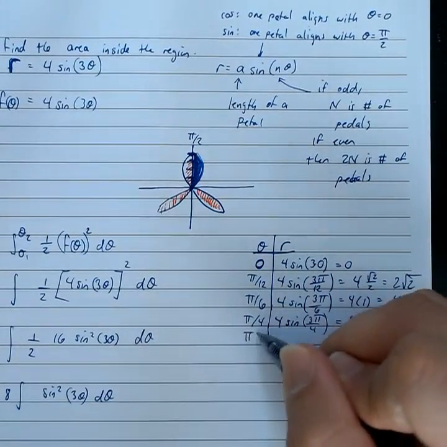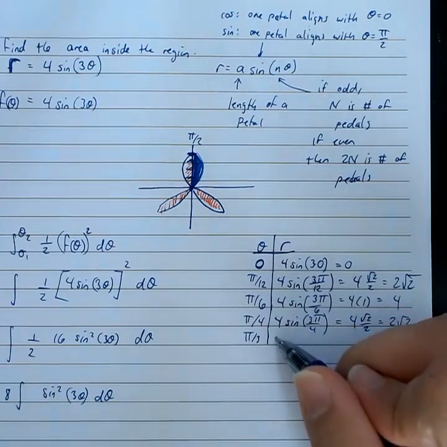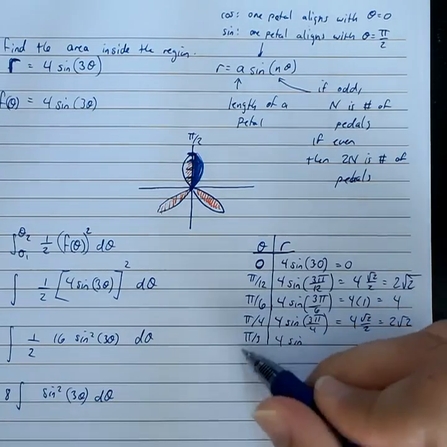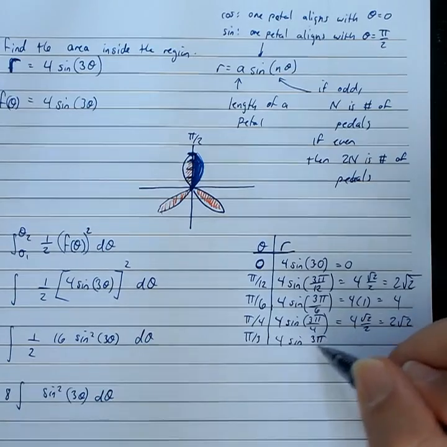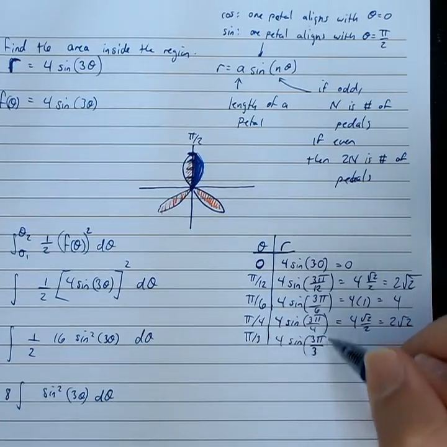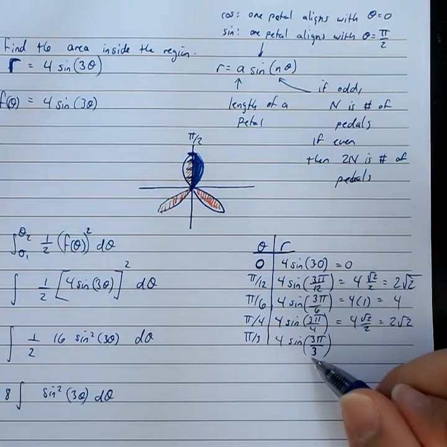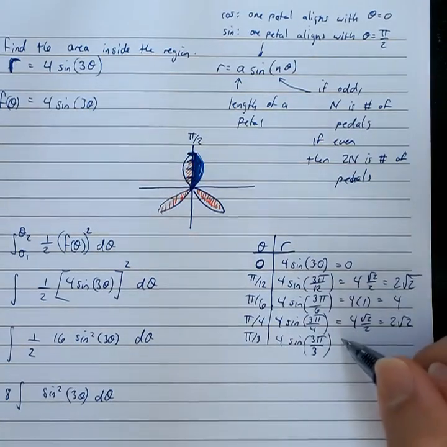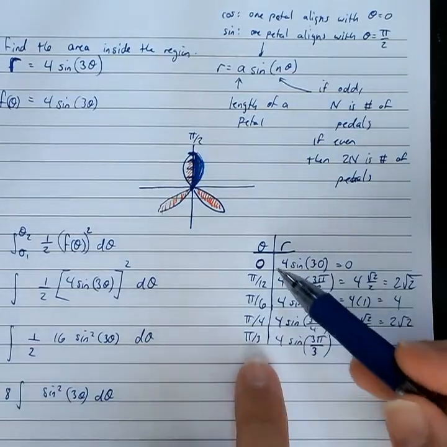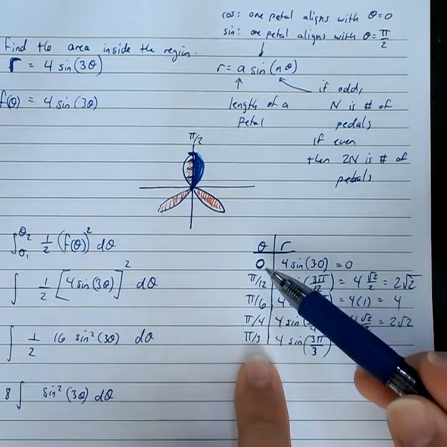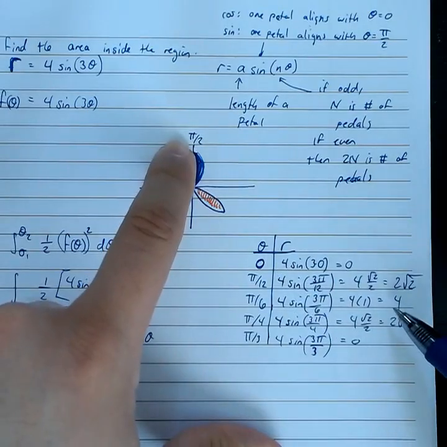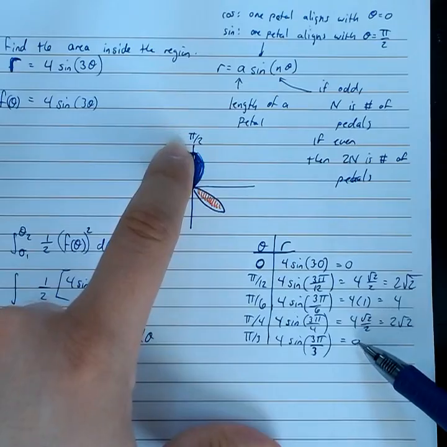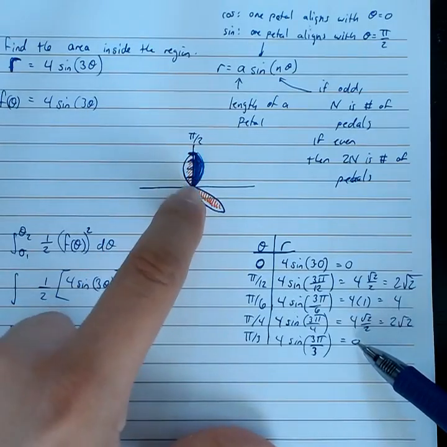And if I use pi over 3, that's going to get me 4 times the sine of triple pi over 3. Well, that's just going to be 3 pi over 3, which is just pi. And the sine of pi is 0. So 4 times 0 will give me 0. And here, if that was a little difficult to see, I started at the pole and I went up to here. Even if you miss that, notice if I keep going a little bit, I'm going to eventually get to the pole again. I'm going to get back to the origin.